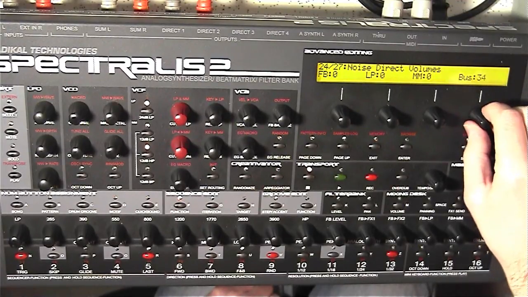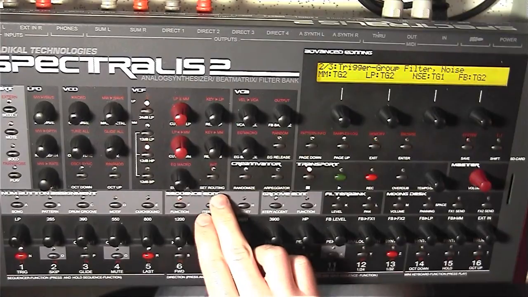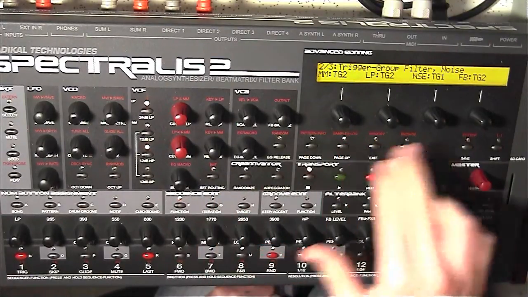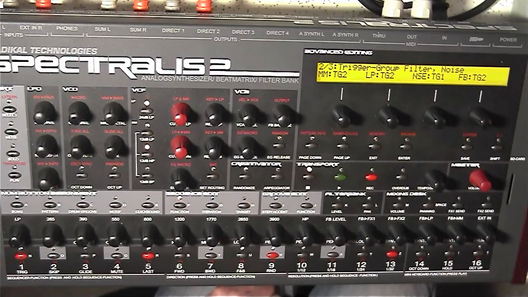You can modulate it with the cutoffs and the resonance, but one thing you lose with this is a trigger group if you're just wanting to sequence noise. If we went back to set routing, like I said, noise is the only thing being triggered by trigger group 1.